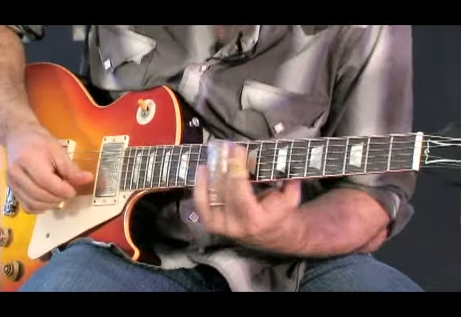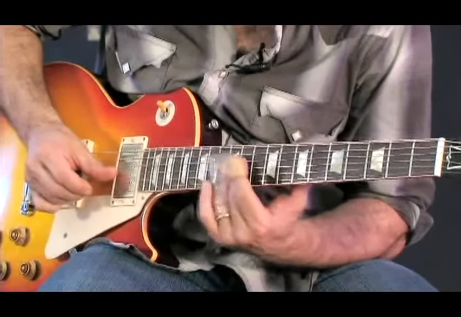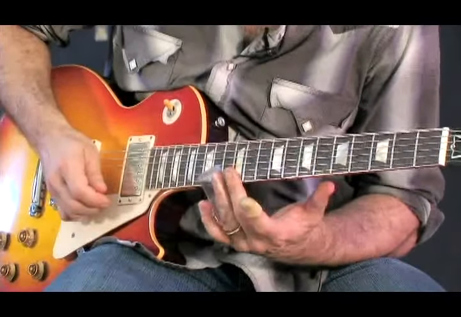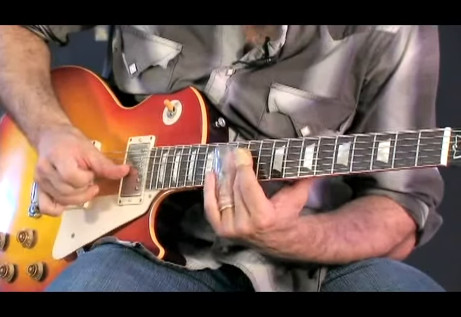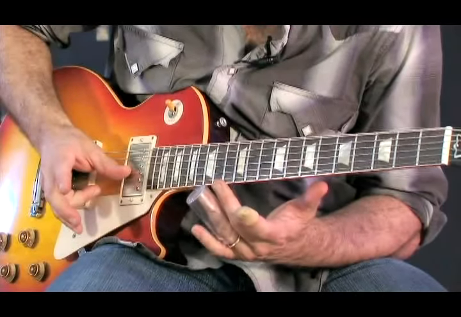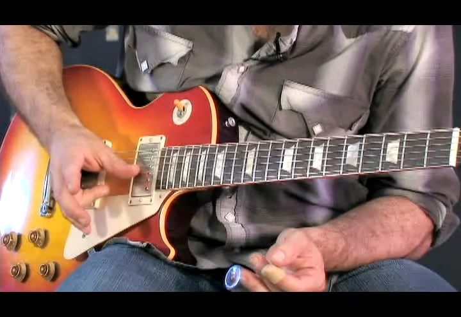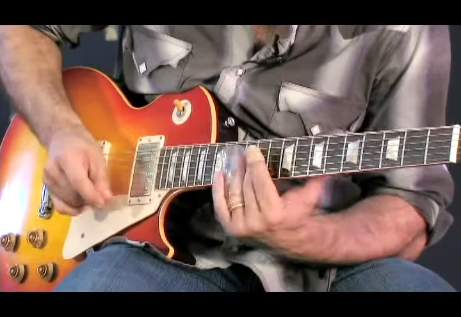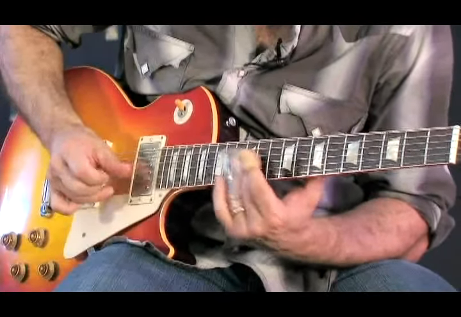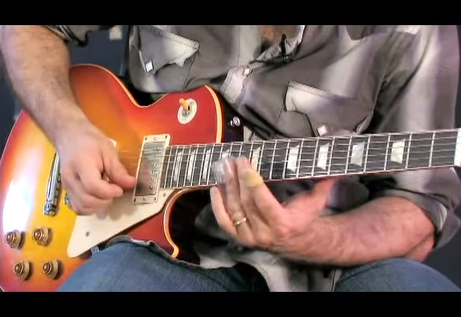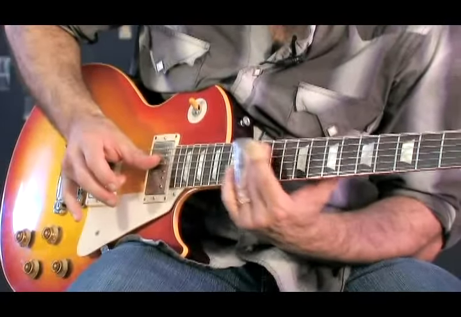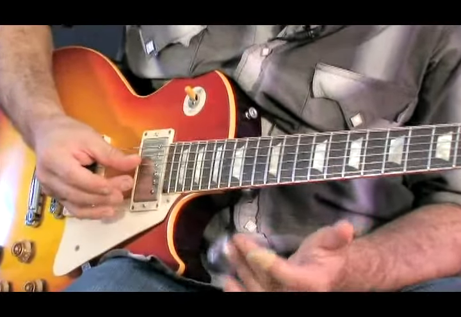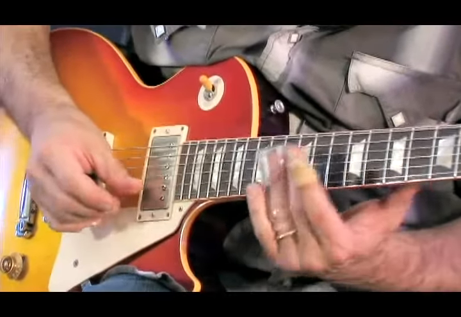So if I played, I just want the B string to ring, and if you look at my right hand, you can see I'm blocking the G string and the high E string with these fingers while the B string is ringing. And then as I move over, that little bridge with the right hand moves over to the other strings that I don't want to sound, and the string in the middle is the one that rings.